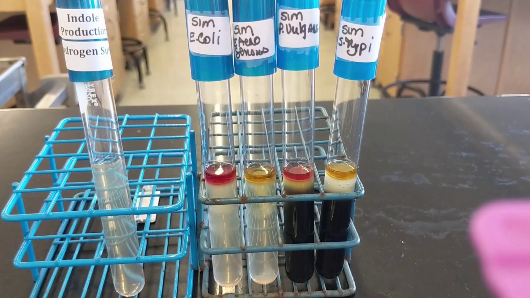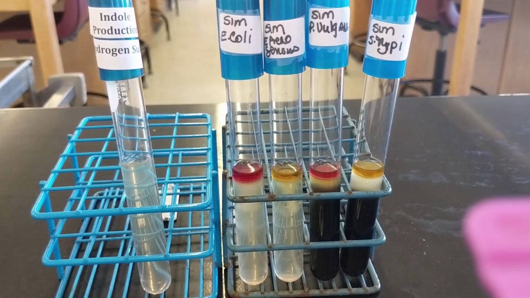The next section that you're going to need to be concerned about is motility. And motility is when the growth of flagellated organisms is not restricted to the line of inoculation. So what that means is that it gives you a good picture in figure 2. Let me just show you that real quick.